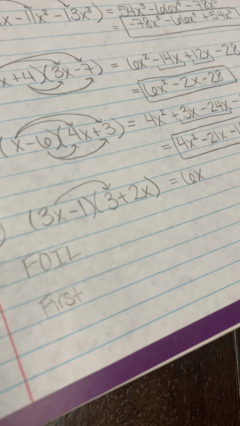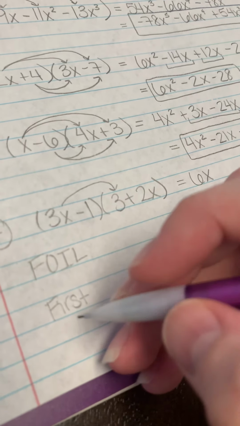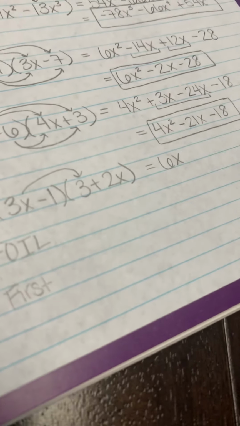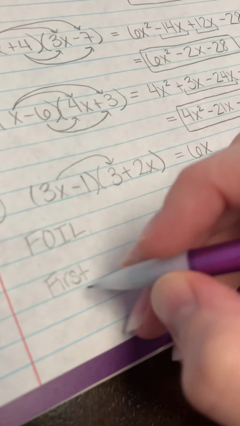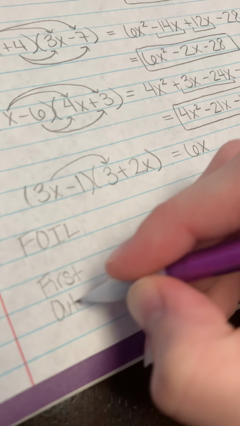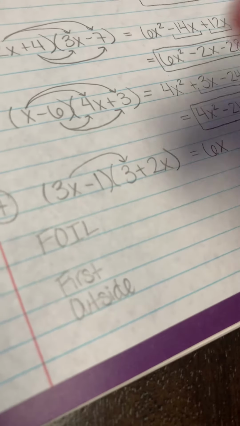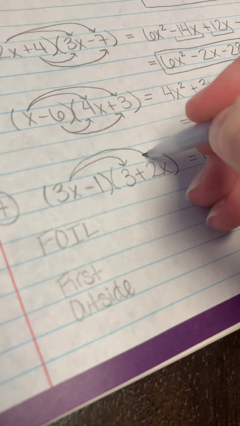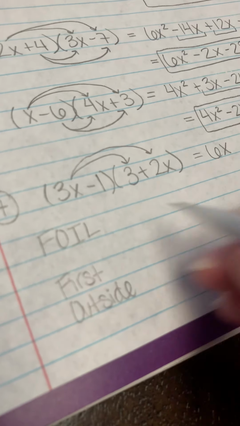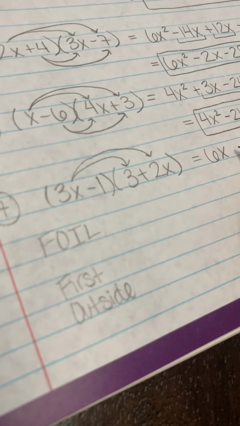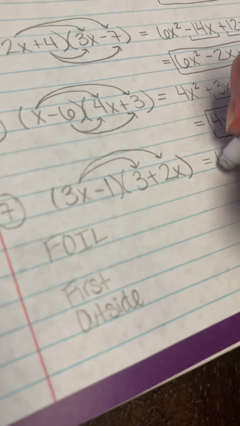Then you multiply your outer terms, or the outside terms. Okay, so the outside terms, meaning on the outer or on outside. So 3x times 2x. So 3x times 2x would give us, oh, my apologies.